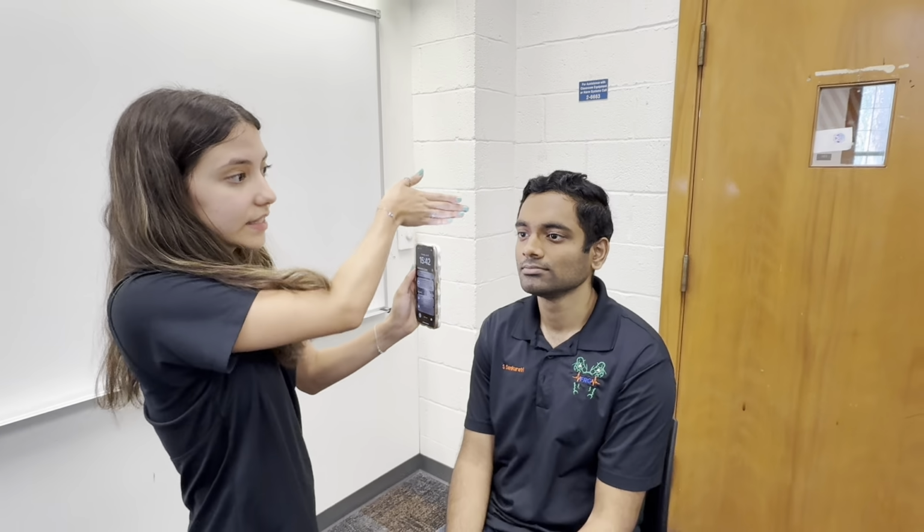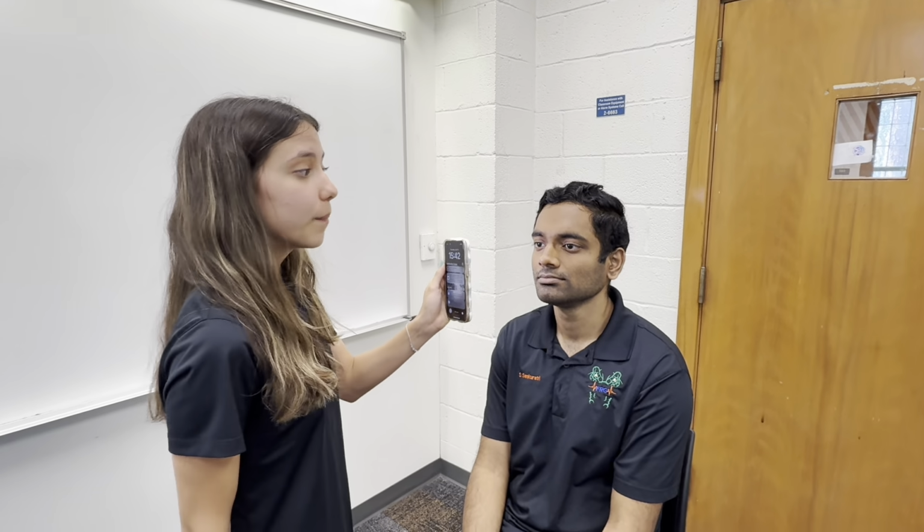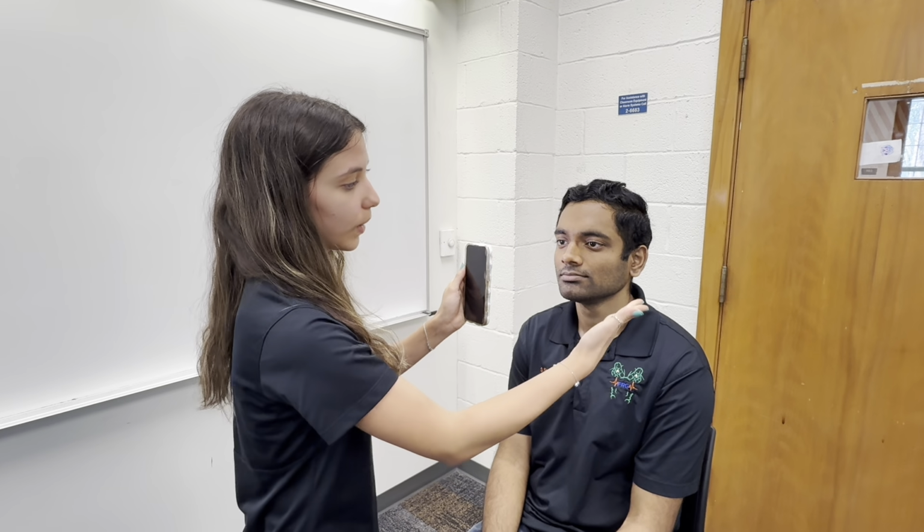Now I'm gonna ask the patient to close her eyes. Now, open your eyes. I'm shining the light at his right eye, but I'm looking at the left eye. I'm looking for consensual pupillary reflex, meaning that both eyes are behaving the same way. And it should be constricting as well on this side.